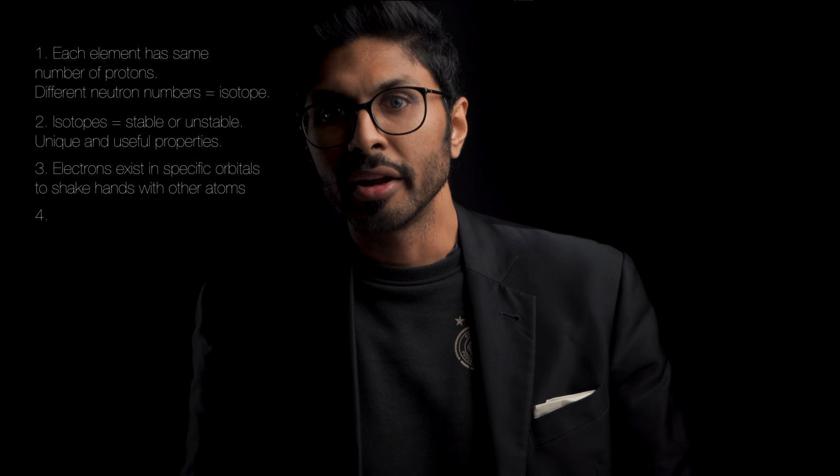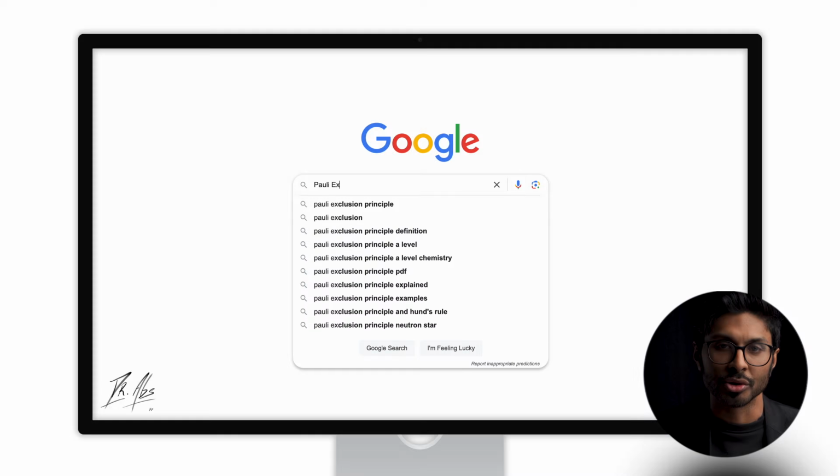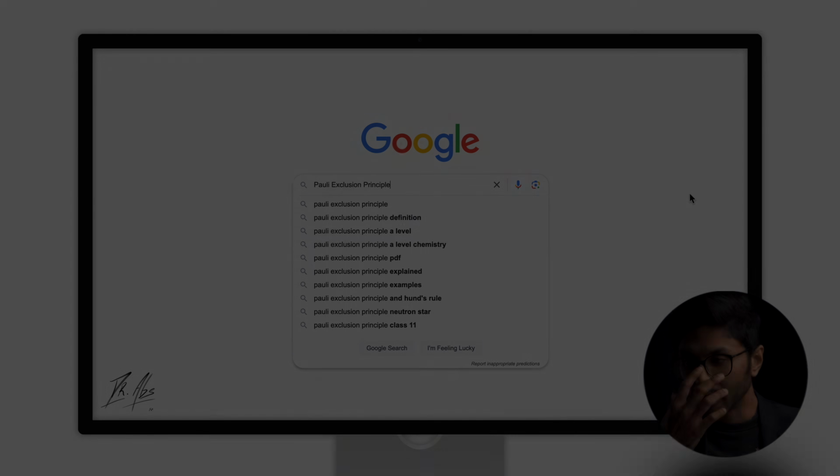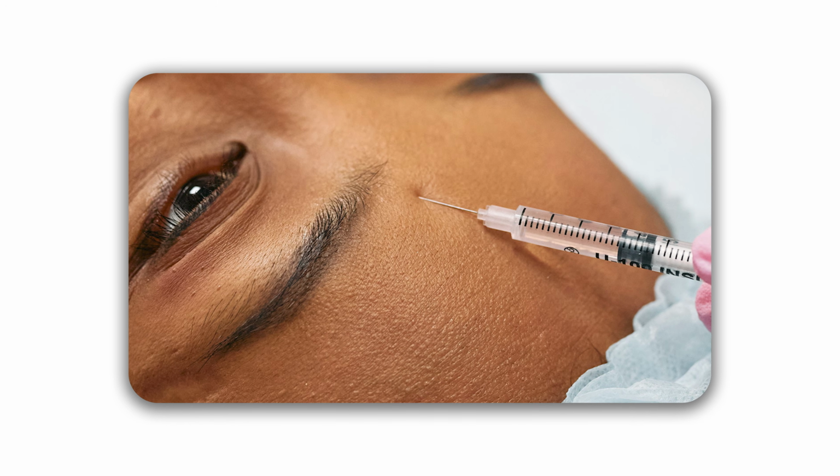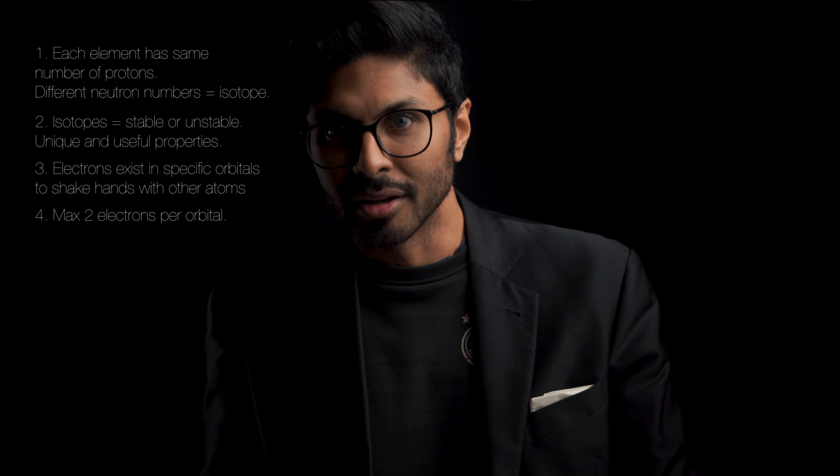Fourth, when it comes to how electrons fill these orbitals, there's a rule. No more than 2 electrons can occupy any given orbital, whether it's an S or a P or a D or an F. This is known as the Pauli exclusion principle. If you're interested, it states that no 2 fermions can exist in the same quantum state while obeying the laws of quantum mechanics. It may mean nothing to you, but it's the reason we don't fall through the floor into the center of the earth when we're standing around, and why Botox spreads out from where it's injected through the skin. I'll leave you to Google it if you want to go down a massive, massive rabbit hole.